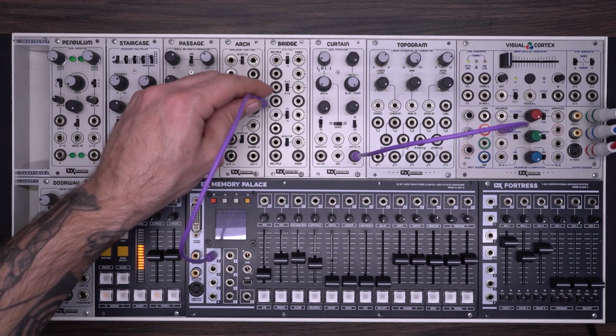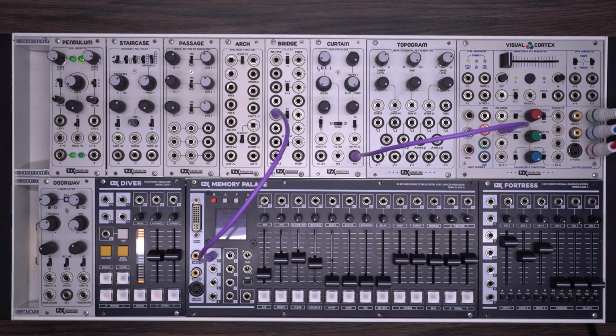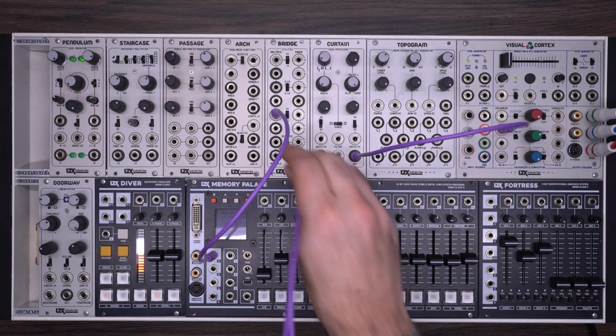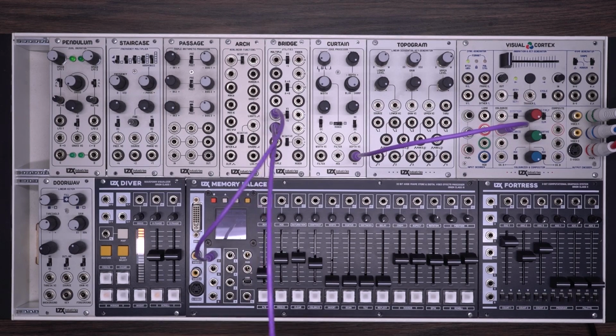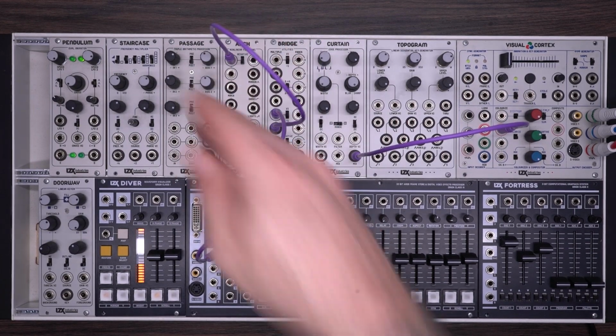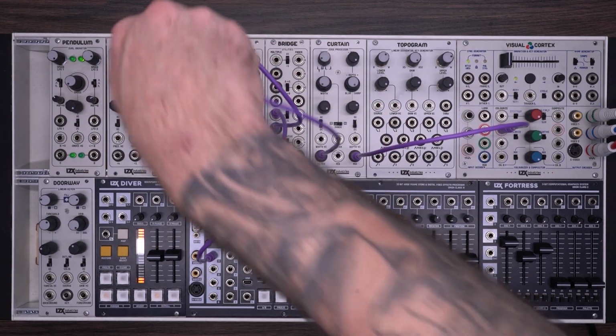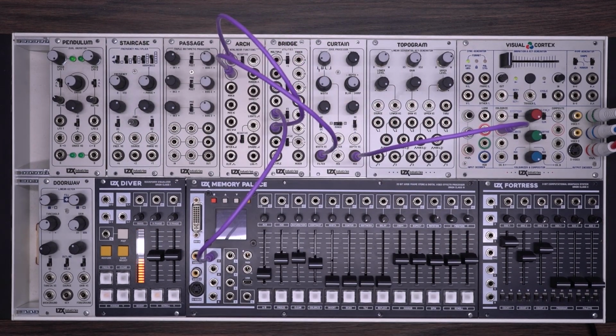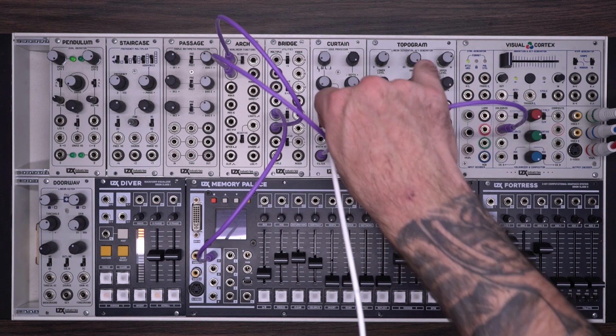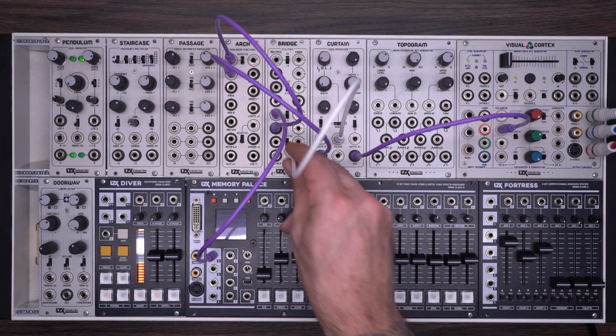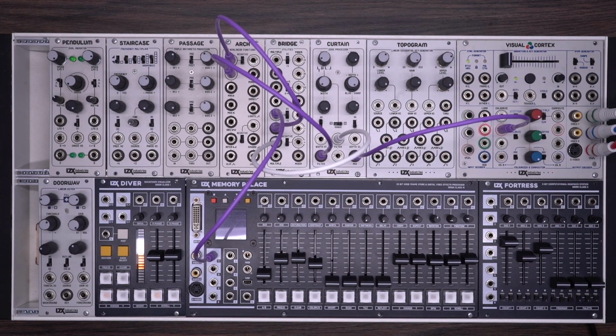I'm going to take this output into a mult. We're going to start pulling it into some different directions. And let's take a look again at some of the things we can do with an Arch. So I'm going to take the original into the Arch input, and I'm going to take the filtered output back into there as well. I've got to remember to plug something into the filter again. There we go.